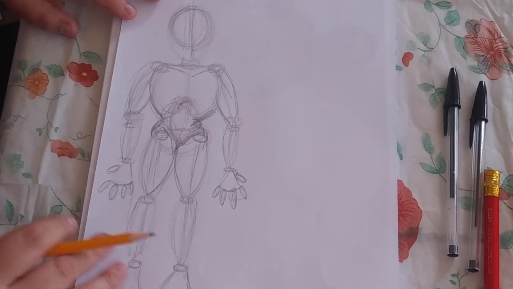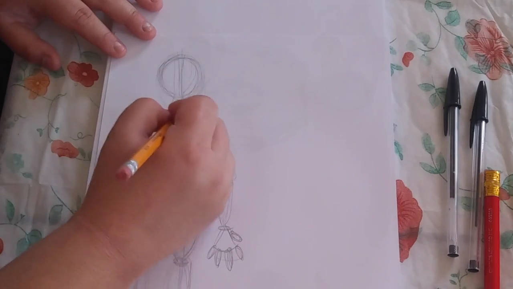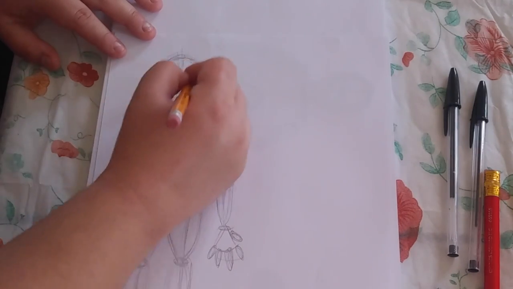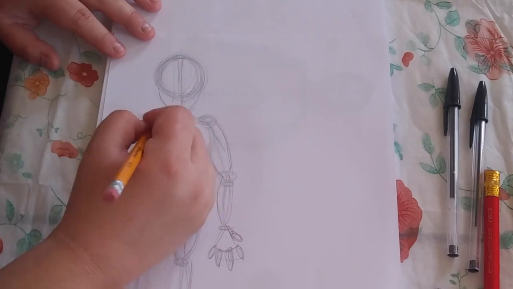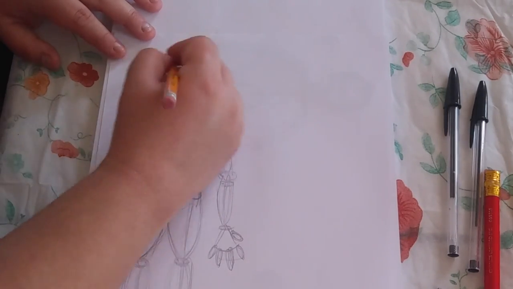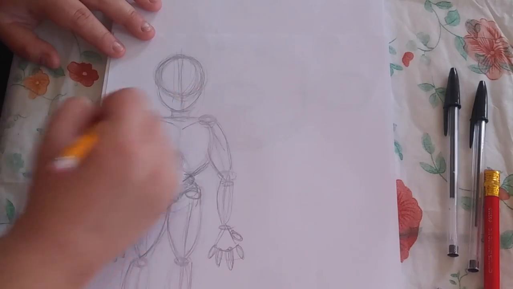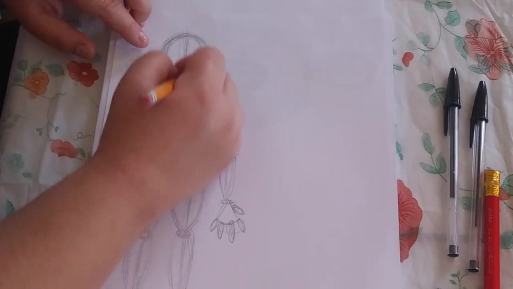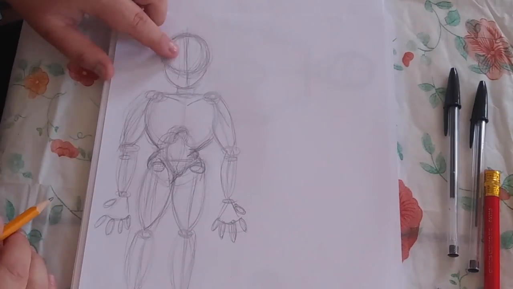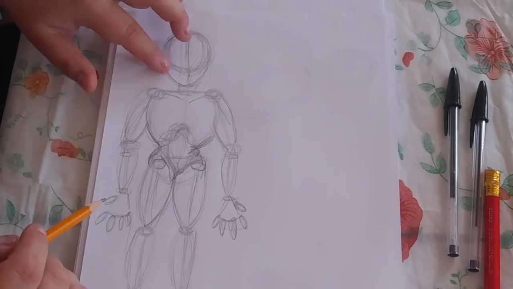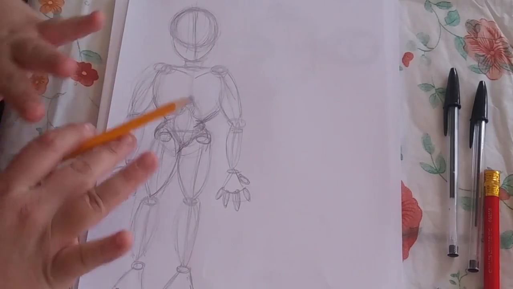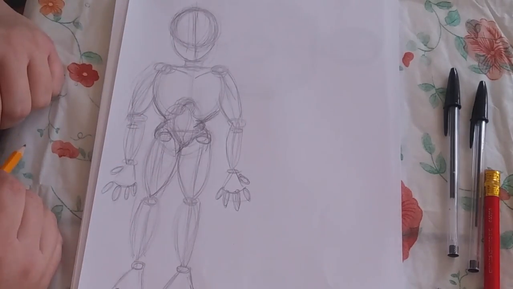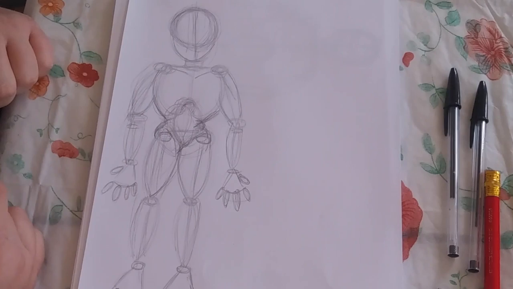So let's go back to the face. Again, we know that our clavicle is right here. Our skull, my apologies, we're up above the clavicle. And we know that our chin is right here. And this is our middle. So we know we're going to have our eyes here and our chin here. So this is basically the male figure of the human anatomy of drawing.